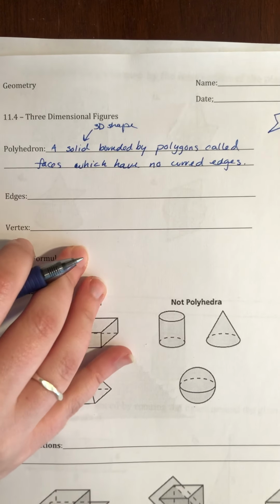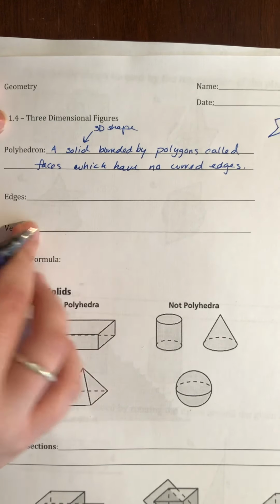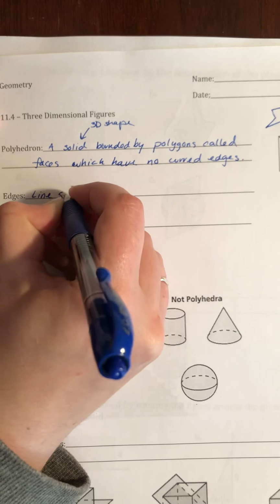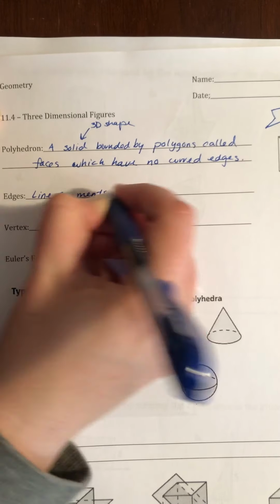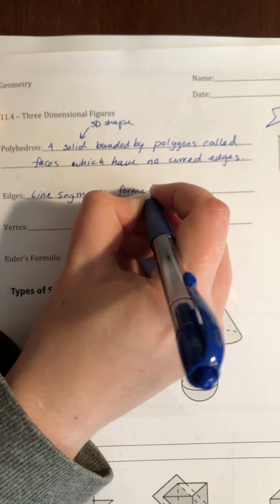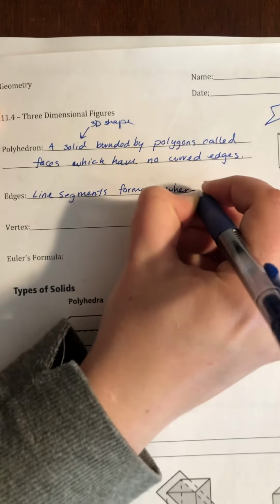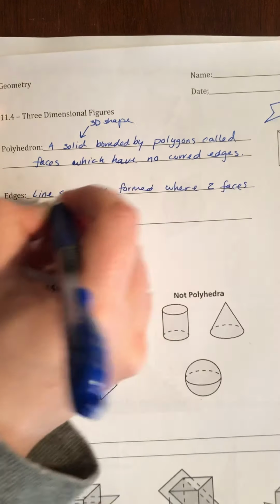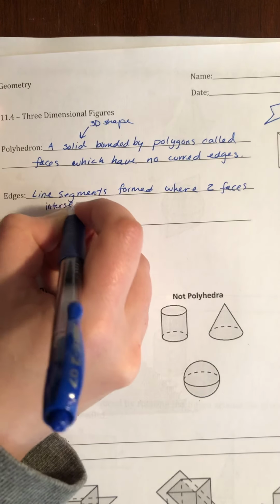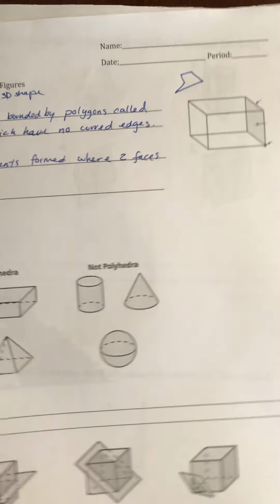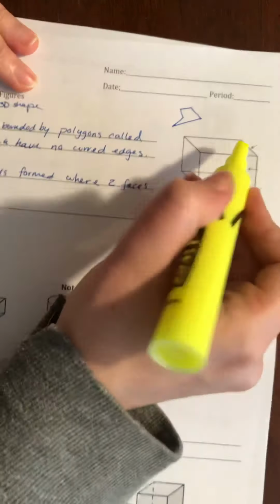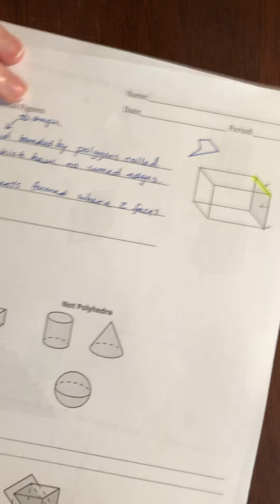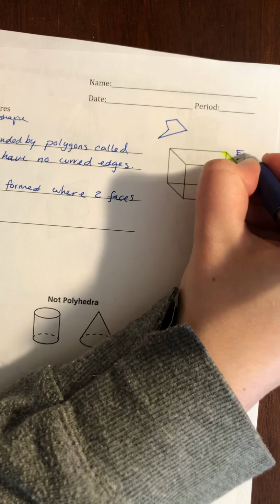There are also edges and vertices. The edges would be line segments formed where two faces intersect. So here, that right there would be an edge.